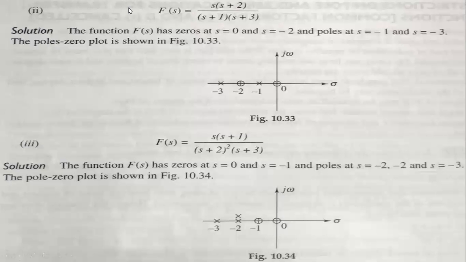Go for the next numerical. F of s is equal to s in bracket s plus 2, over s plus 1 and s plus 3.